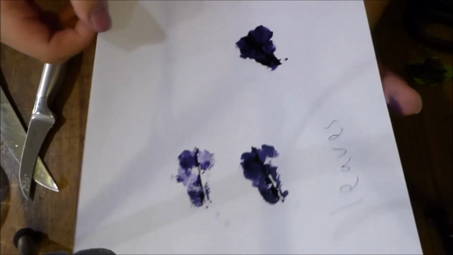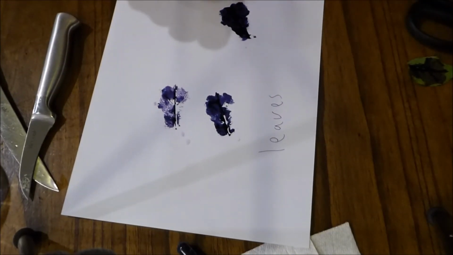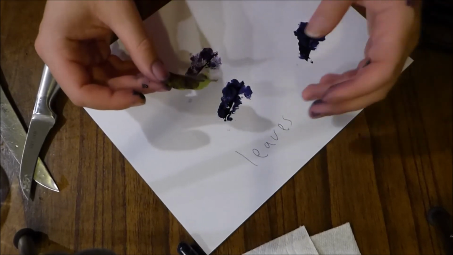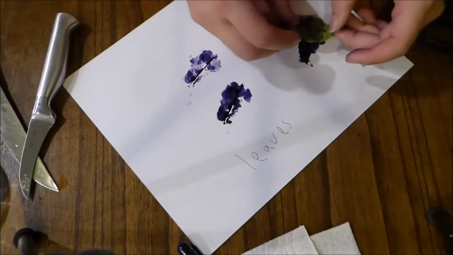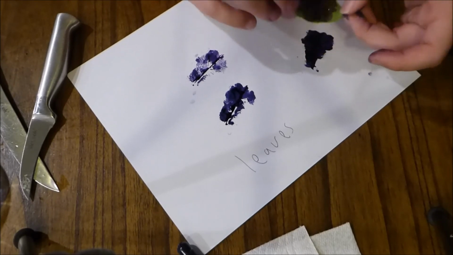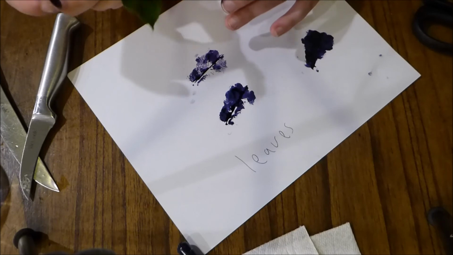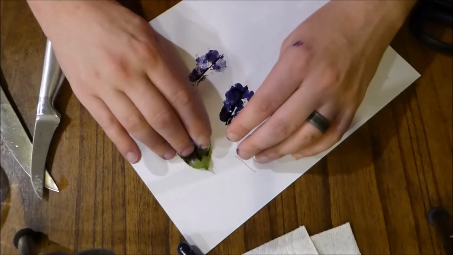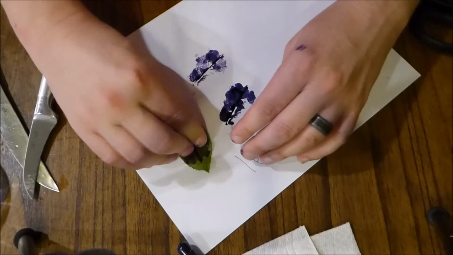So if you want to try that at home, just take a leaf off of a plant, get some dye or food coloring, or maybe even a stamp pad will work well for this, and then just press it down. Each side has different designs, so you'll see more of the breathing holes on the bottom side, and you'll see more of the veins on the top side of the leaf.